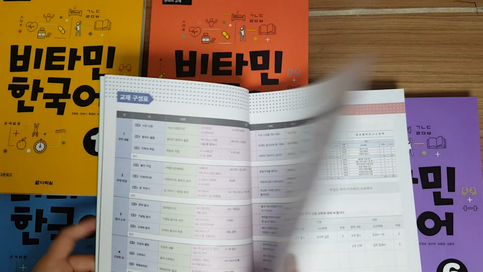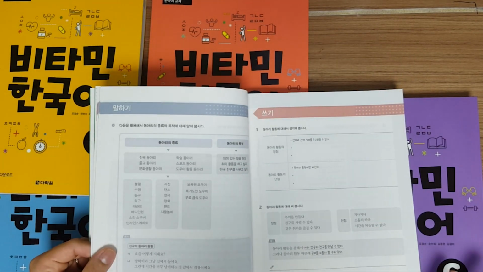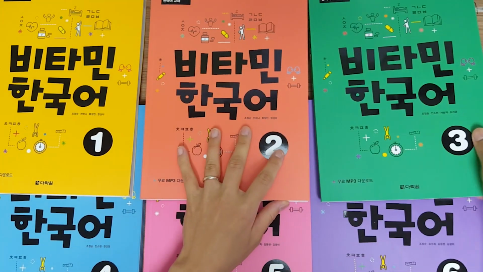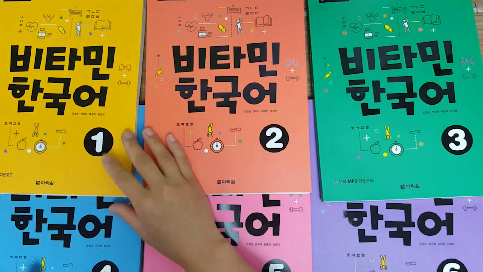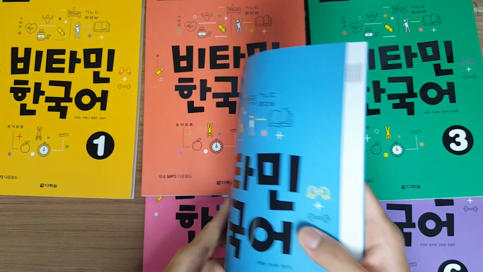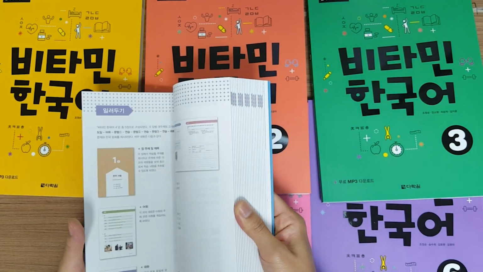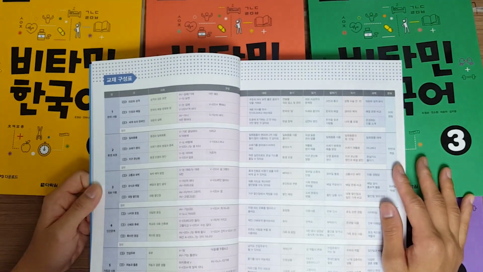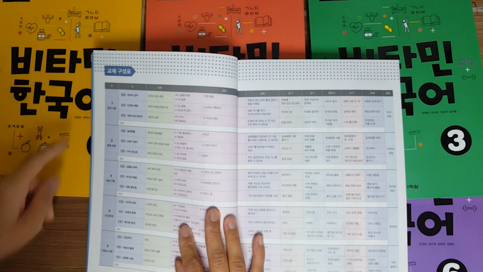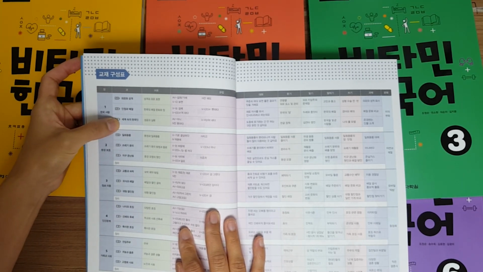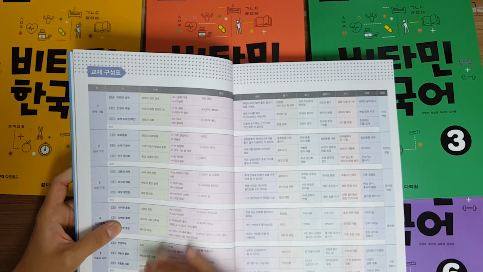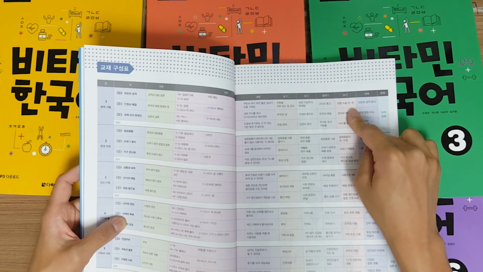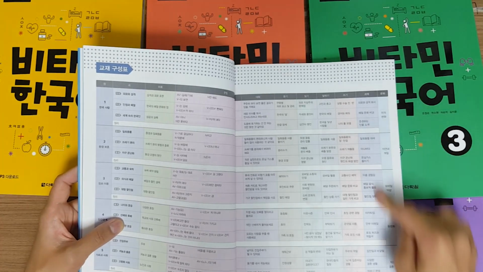So even the topics get more difficult to deal with. As the volume number goes up, the content gets more difficult. Volume 4 is similar to volume 3, with 5 chapters divided into 3 units, and it has vocabulary, grammar, conversation, listening, reading, writing, speaking, and task.